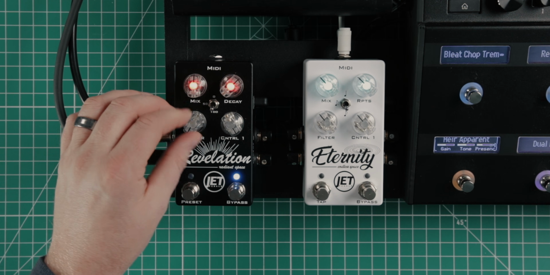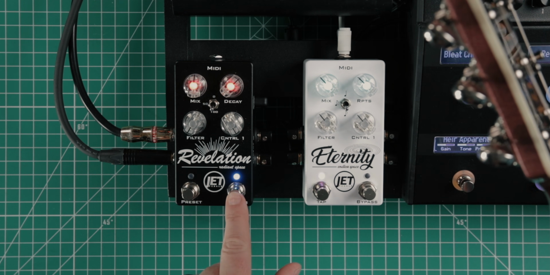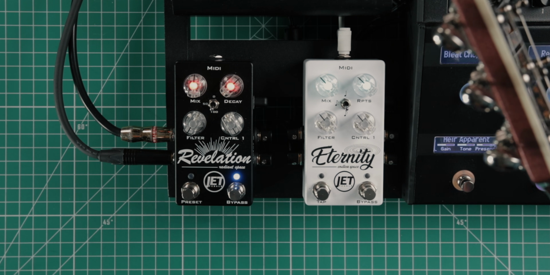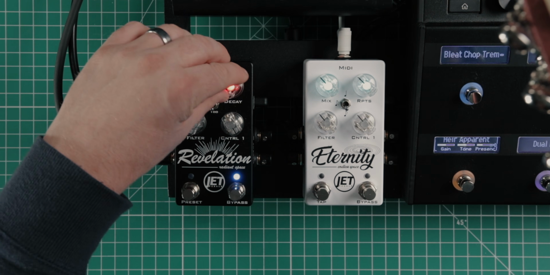So we'll bring that up. We brought the filter up. Now we need to save our preset. So we're going to hold this down for 3 seconds. And now it has saved it in our preset location. I'm going to take everything back to where it was.